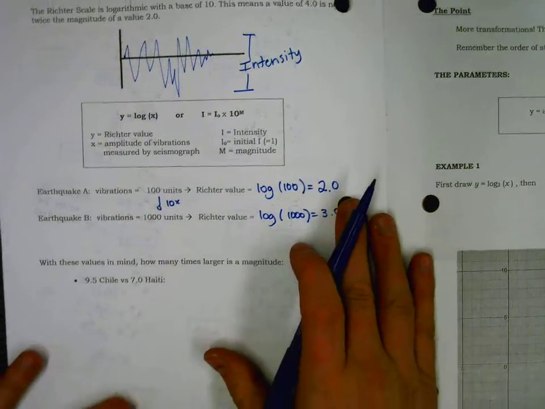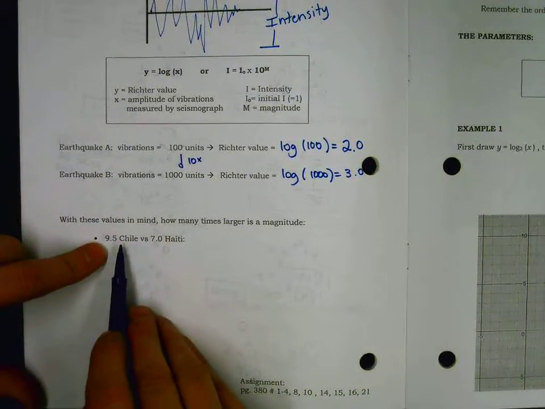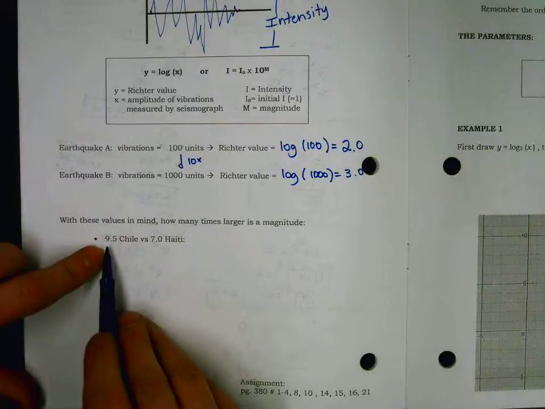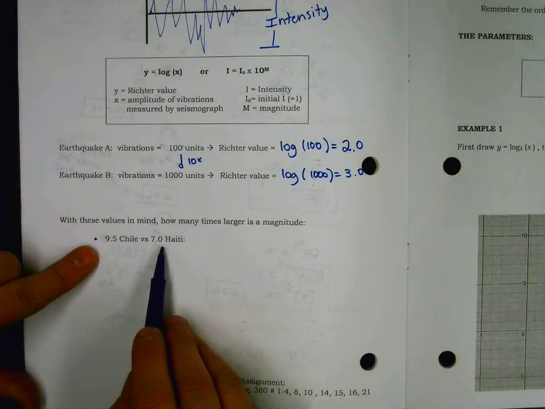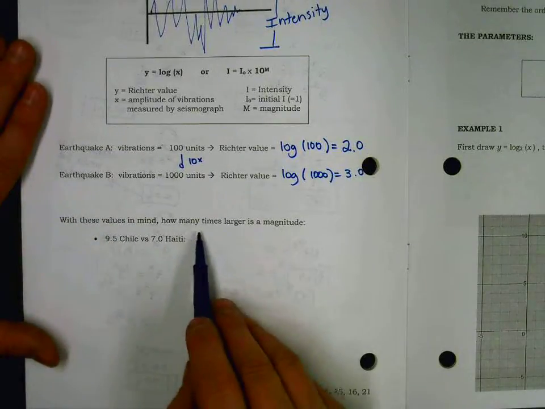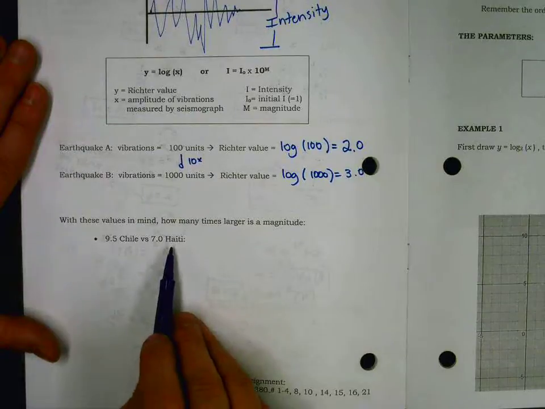Well, let's compare a realistic scenario. The very recent earthquakes in Chile and Haiti had values of 9.5, one of the highest ever, and a magnitude of 7.0. With these in mind, how many times larger is the Chilean earthquake than the Haiti earthquake?